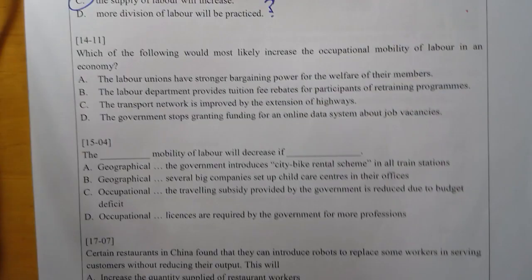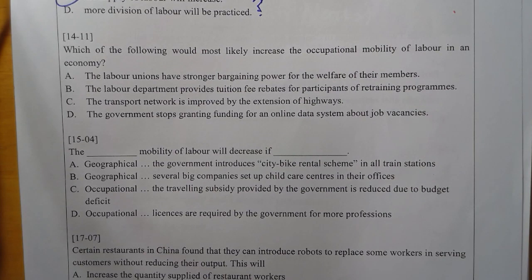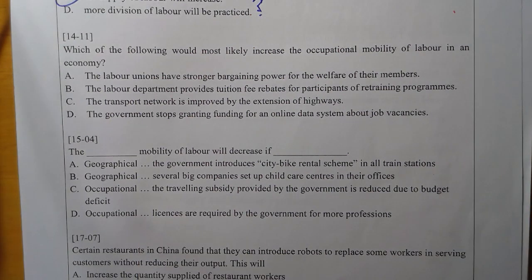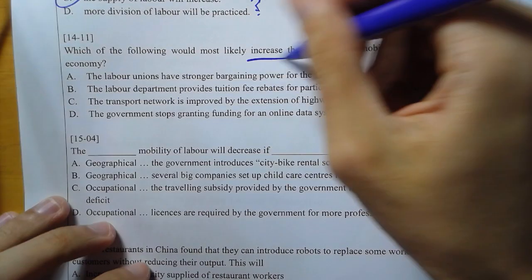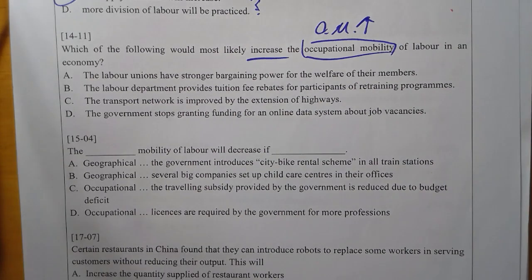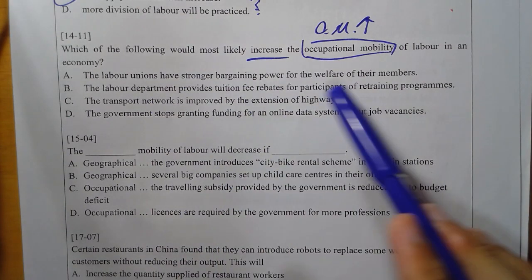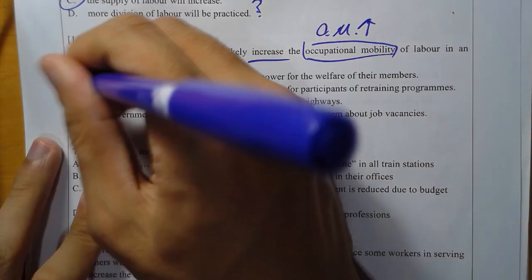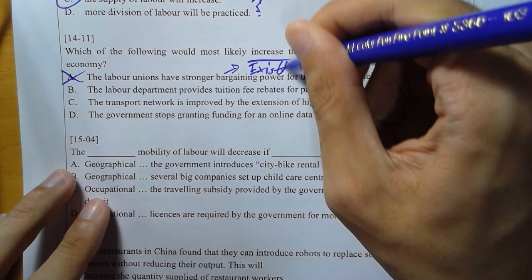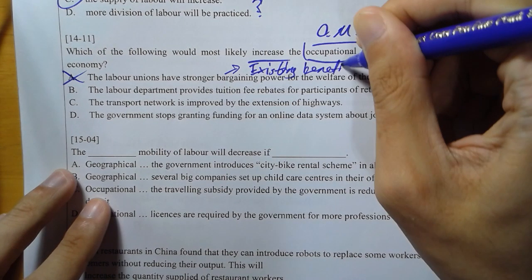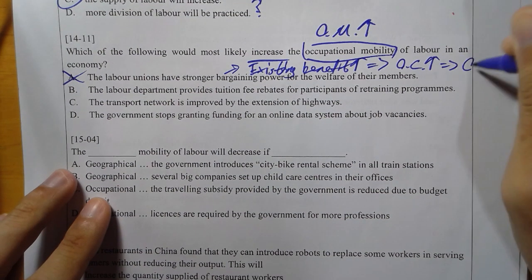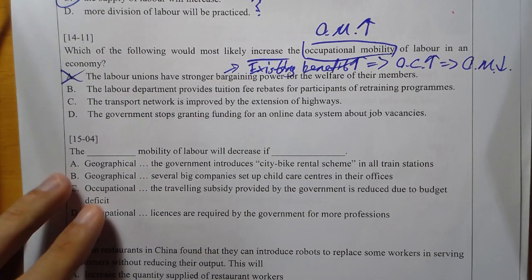Now, finally, into DSE questions. Here, which of the following would most likely increase? Now, we need increased occupational mobility. We want OM to go up, alright? Of labor in an economy. Let's see. The labor union has stronger bargaining power. We just mentioned, no, because stronger bargaining power means the existing benefit would increase, so the opportunity cost would increase, so your occupational mobility would actually decrease. So this one is not correct.